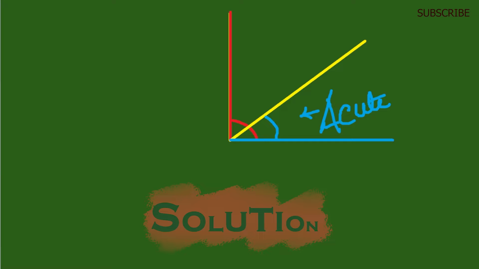Now if I take another line and move it, this is an acute angle. An acute angle is basically an angle which is more than 0 degrees but less than 90 degrees. So any line which is like this, at any place here, will form an acute angle. But once it reaches the top and is standing vertically like this, in that case it will be a right angle.